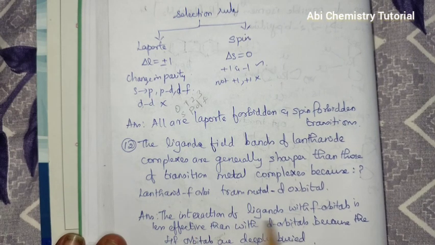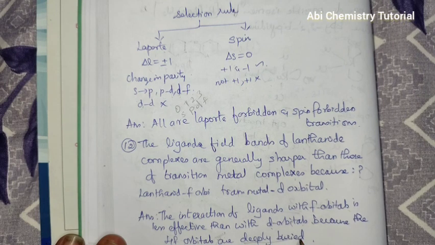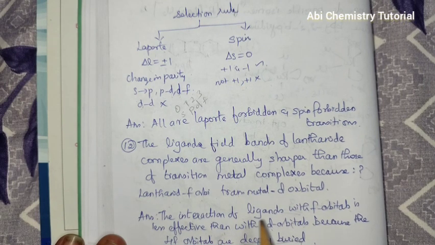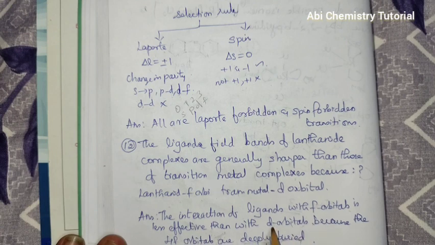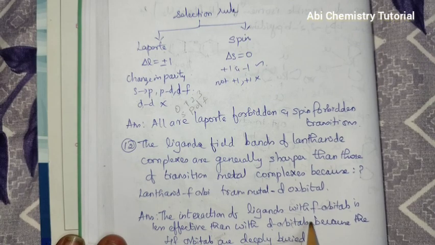So the interaction of ligands with f orbitals is less effective than with the d orbitals because 4f orbitals are deeply buried. So the ligand interacts less with 4f orbitals, so it produces sharp bands, and in case of d orbitals the interaction is more, so it produces broadened bands.